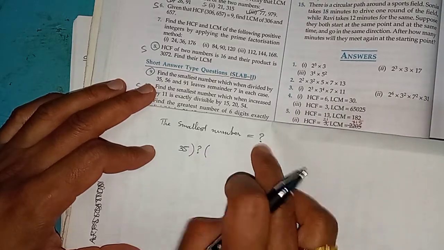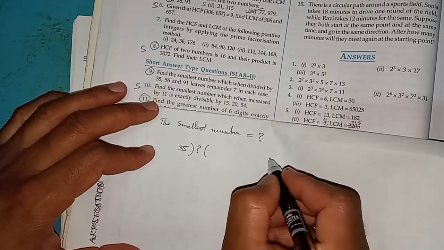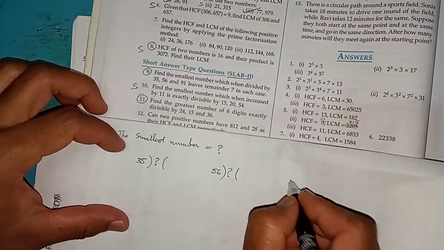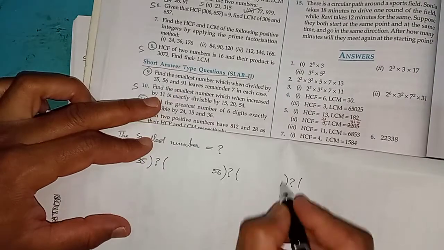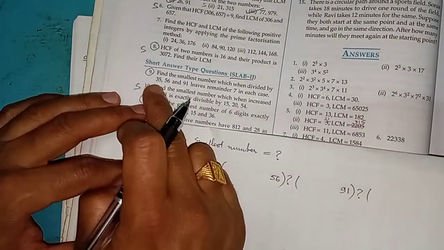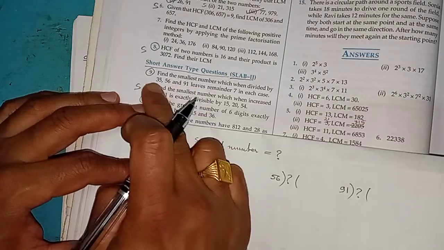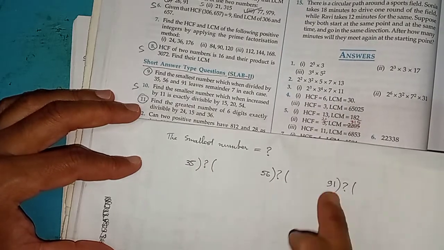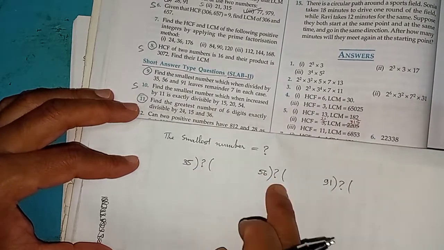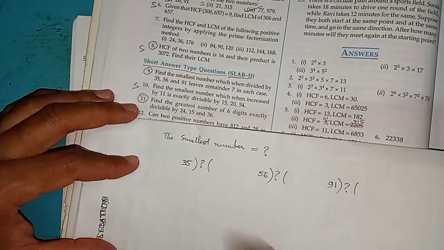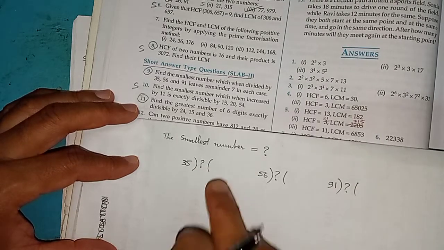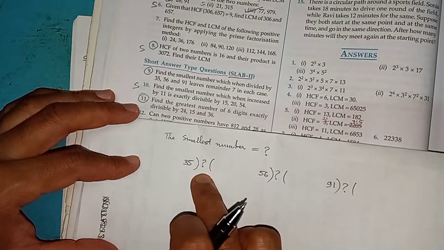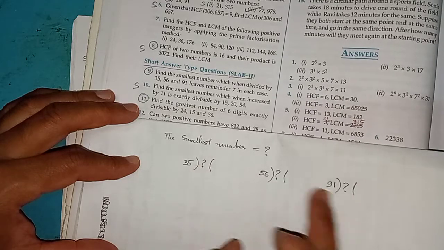Find the smallest number which when divided by 35, or by 56, and also the smallest number when divided by 91. Okay, so see, that means this 35, 56, 91 are all like divisors here for this particular question. So find the smallest number, and this smallest number is the same. I've given 3 question marks, it doesn't mean that there are 3 numbers, okay? They're the same number, one particular unknown number at present. That should be smallest. There should be no other number smaller than this, okay?